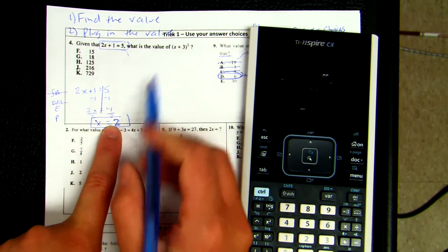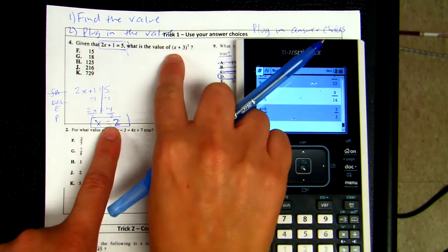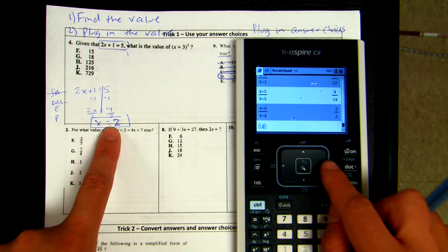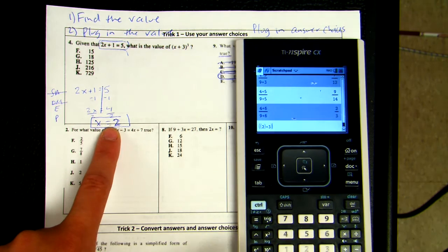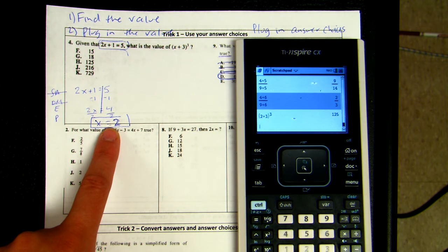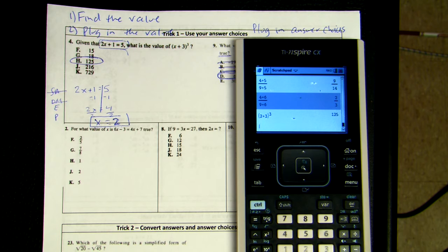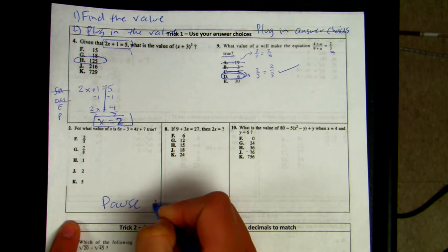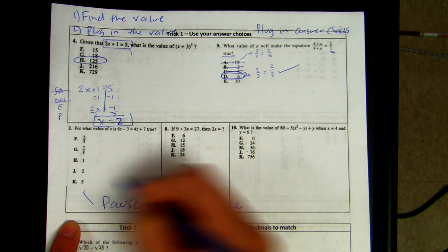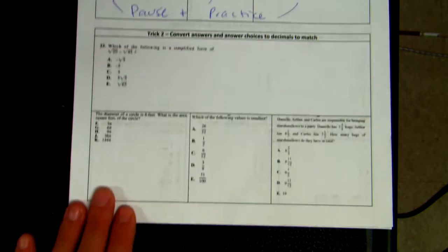If I know that x is equal to 2, that is what I plug into my equation here. So I'm going to replace that x with 2, plus 3, to the power of, which is this little caret button here, 3. That gives me 125. So my answer choice is H. From here, pause and practice these 3 problems. When you are done, you can move on to trick number 2.